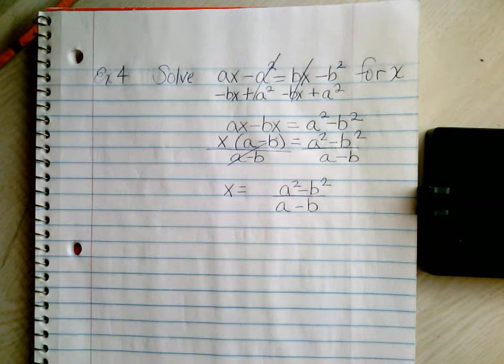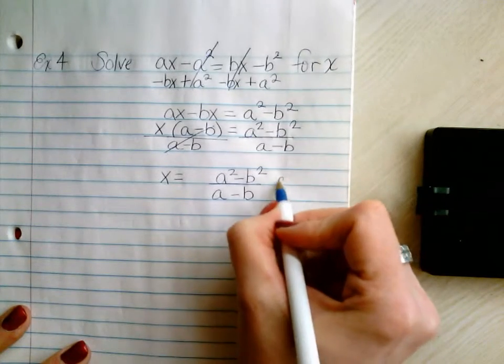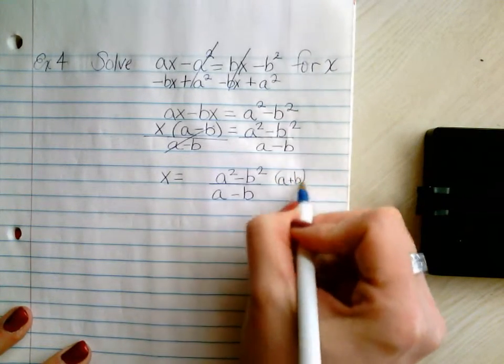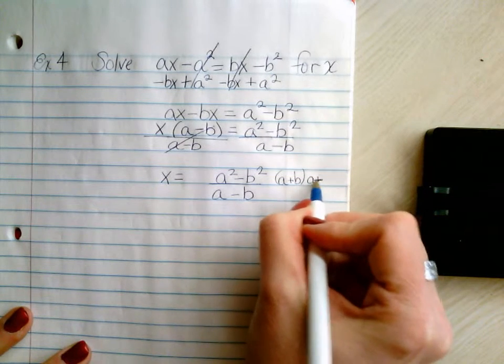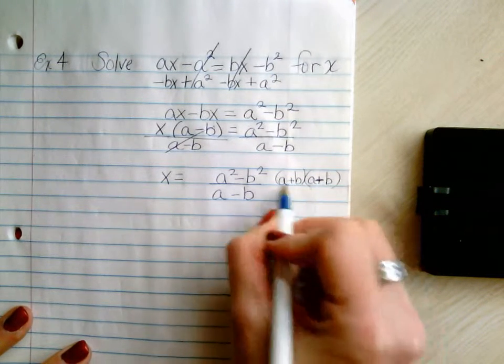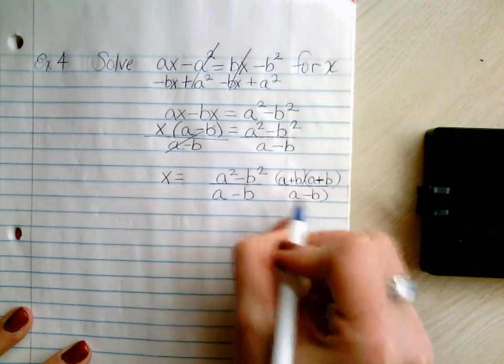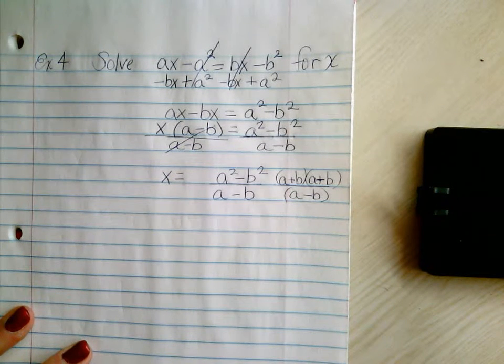Solve for x? Yes, I've solved it for x, but I am going to tell you this is not in simplest terms. Okay? It is not. Factor, this is a difference of squares, a plus b, a minus b, over a minus b.